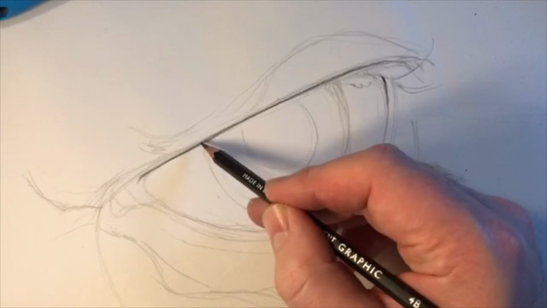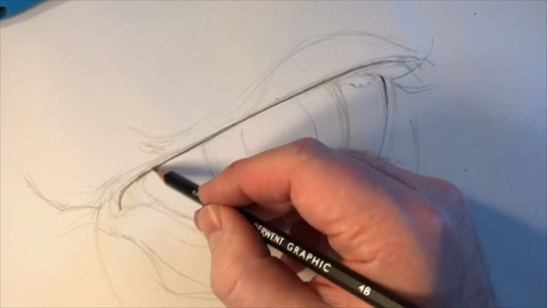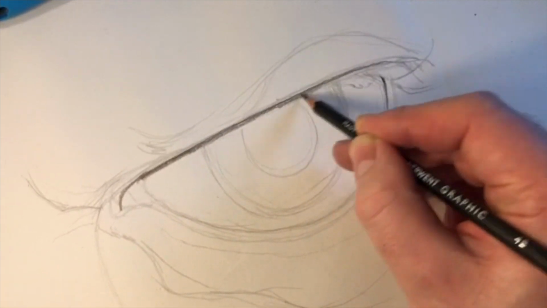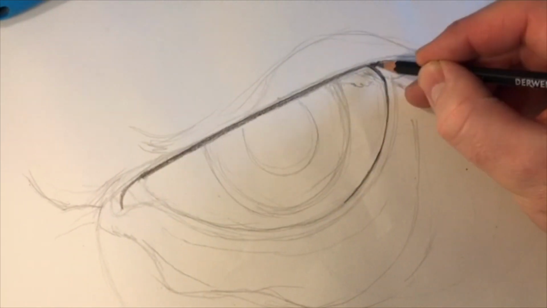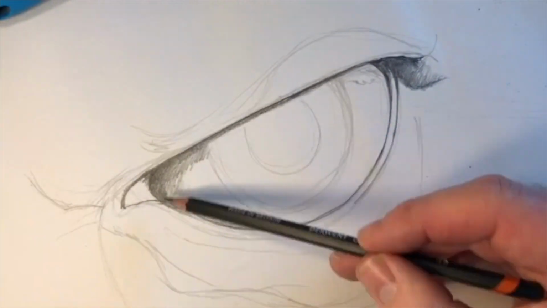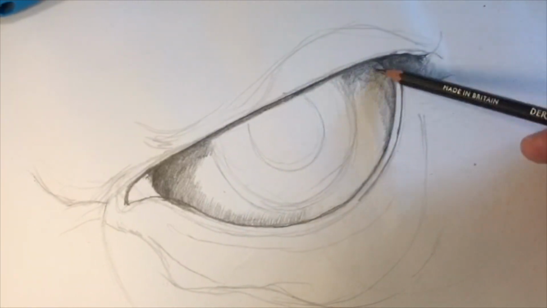Next, you're going to begin to exaggerate those outer lines. So it's darkest along that top brow, and then along the edges of the bottom lash line as well. And you want to remember that the eye is spherical, it's a ball shape, so along those outer edges, you're going to start to blend that tone in. It should be darkest on the outside, getting lighter as it comes into the centre.